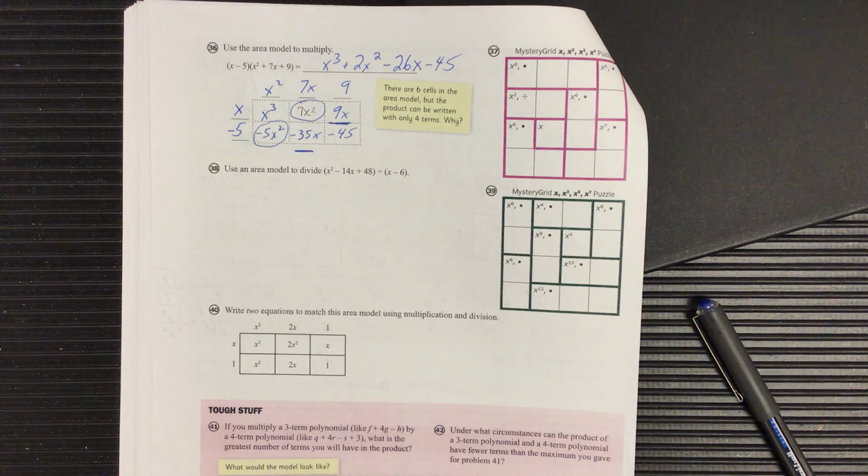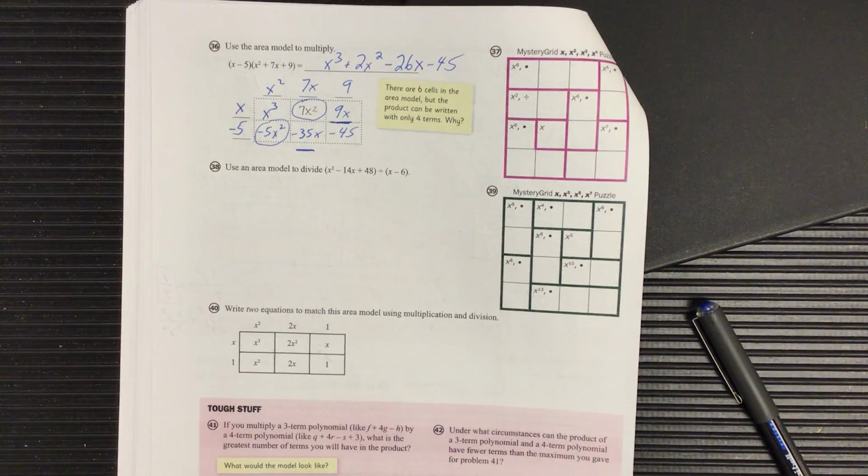In the yellow, kind of in the middle page, it says there are 6 cells in the area model, but the product can be written with only 4 terms. And notice our answer there has 4 terms. Why? Because we could combine like terms. So even though there's 6 boxes, our answer only has 4 parts.